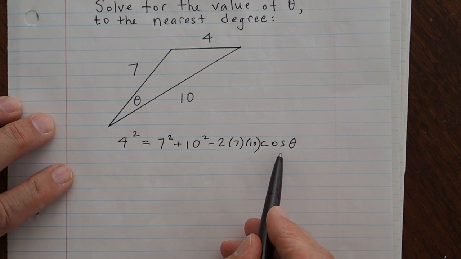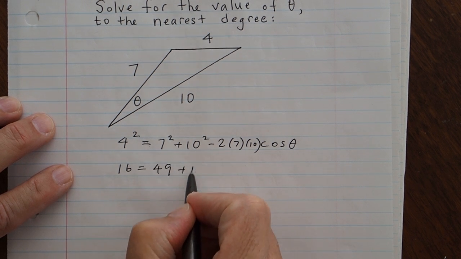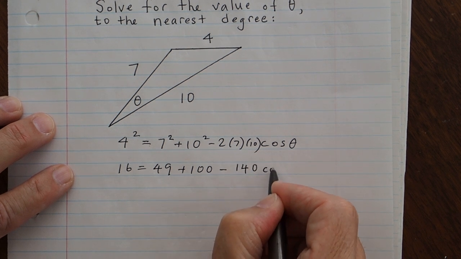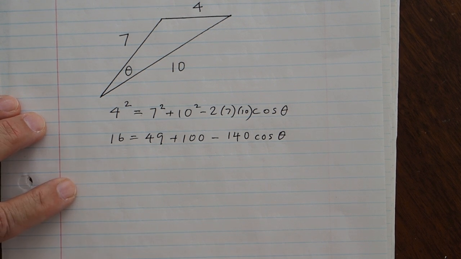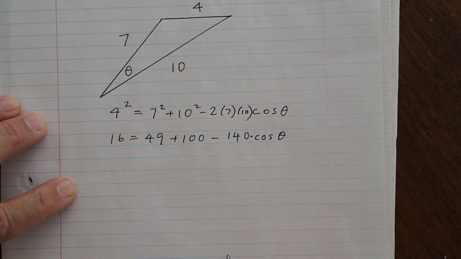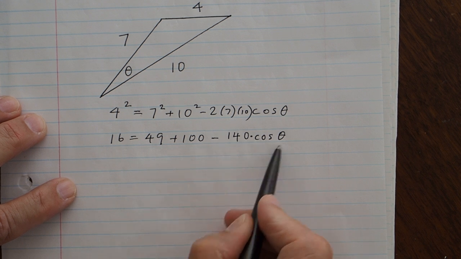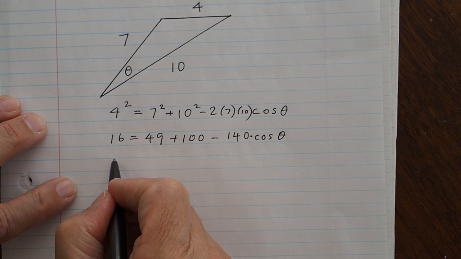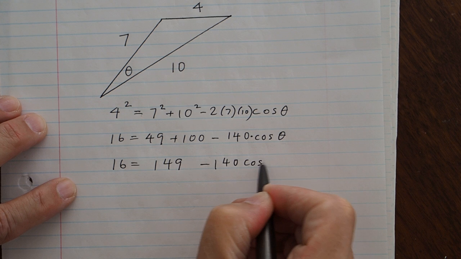So let's get started on that. Isolating cos theta, that's the job here. So this gives us 16 equals 49 plus 100 minus 2 times 7 times 10 is 140 cos theta. Okay, so far so good. Add these numbers together. Remember, 140 is joined to cos theta via multiplication, so you can't go 49 plus 100 minus 140. These two are glued together by multiplication. Think BEDMAS, order of operations. So I've got 16 equals 149 minus 140 times cos theta.